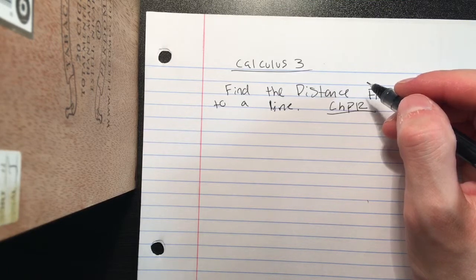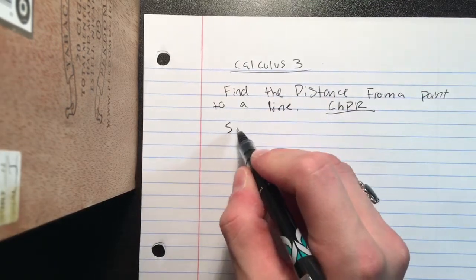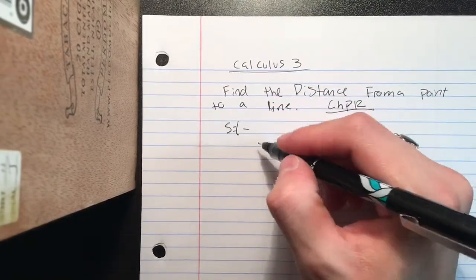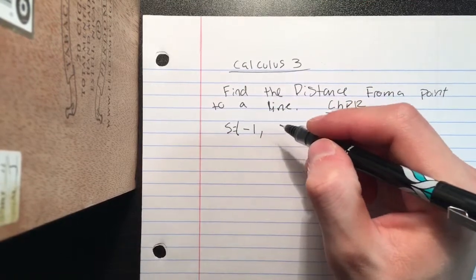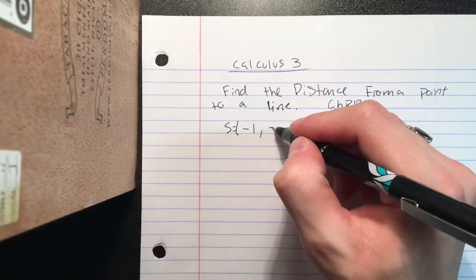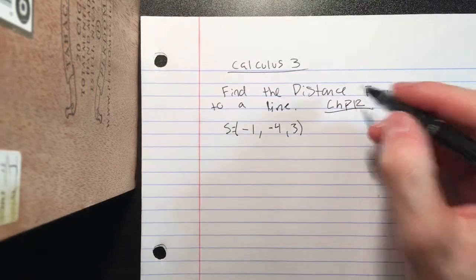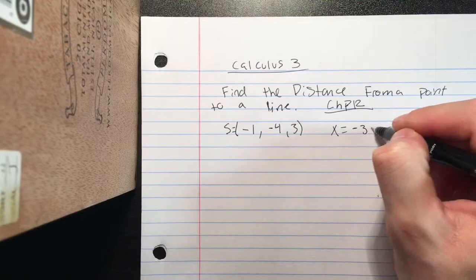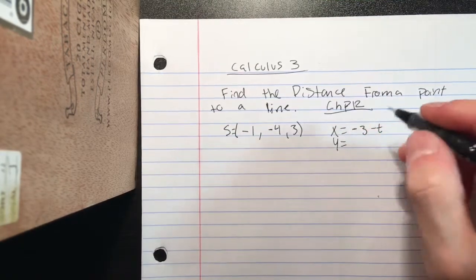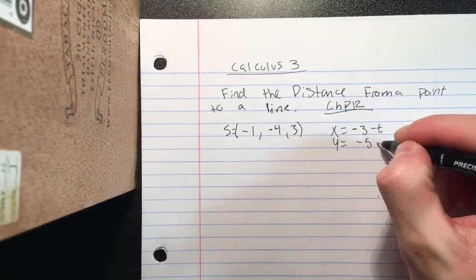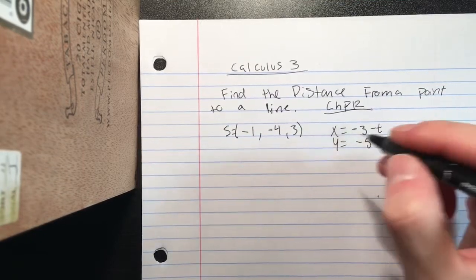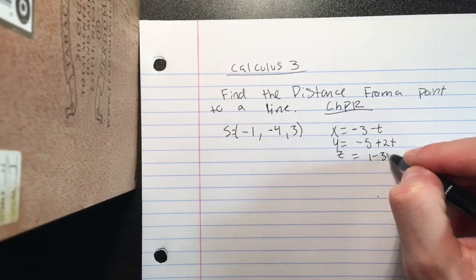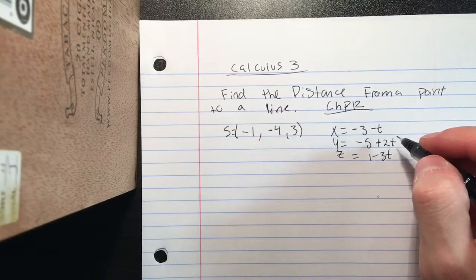Essentially we were given a point S not on the line, which was (-1, -4, 3). And then we had a parameterized equation: x equals -3 minus t, y equals -5 plus 2t, and z equals 1 minus 3t.